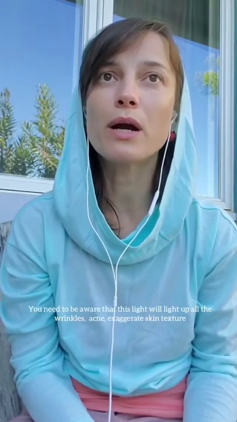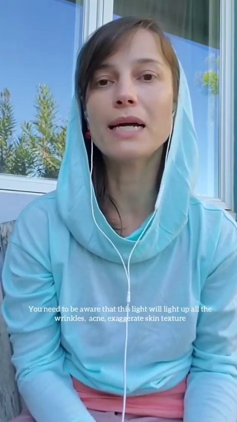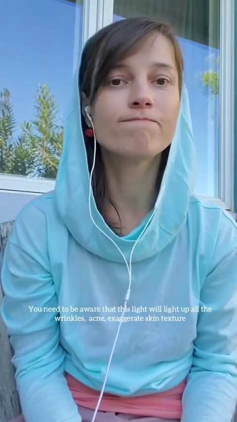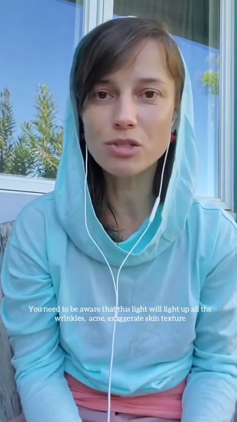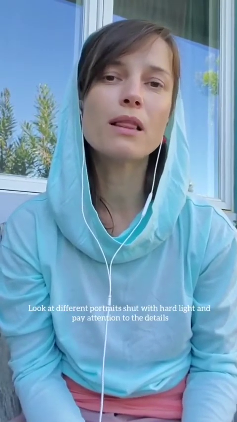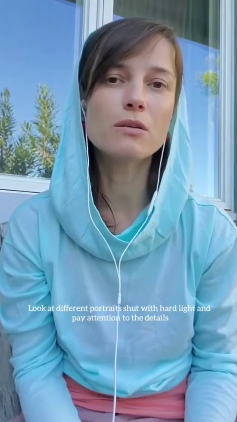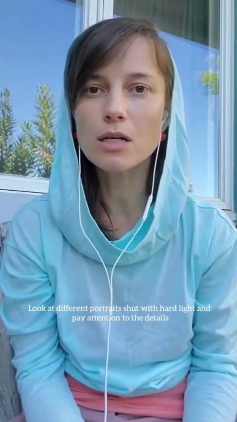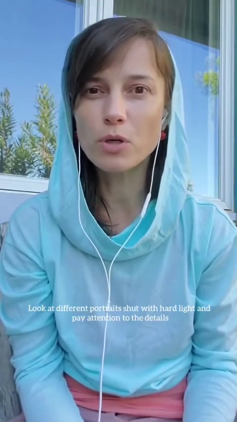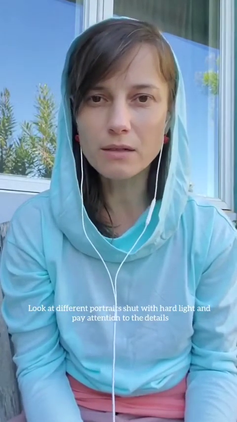You need to be aware that hard light will light up all the wrinkles, acne, and exaggerate the skin texture. When you look at portraits with hard light, pay attention to this and see how the skin looks, all those portraits where you can see all the wrinkles.